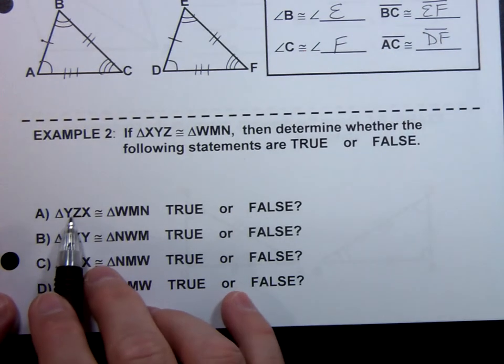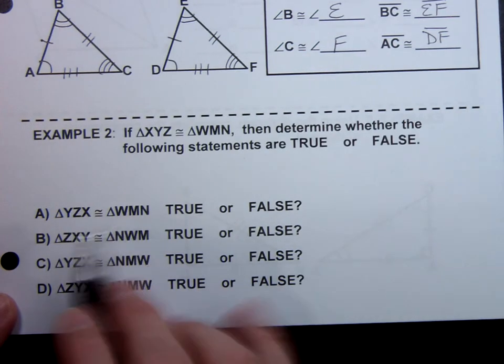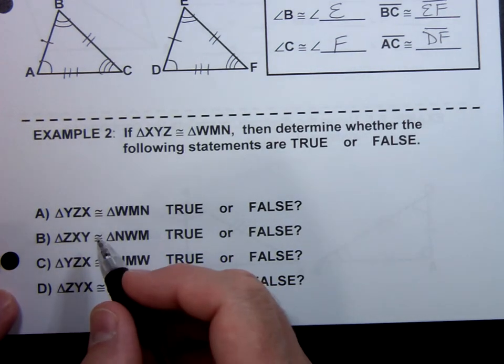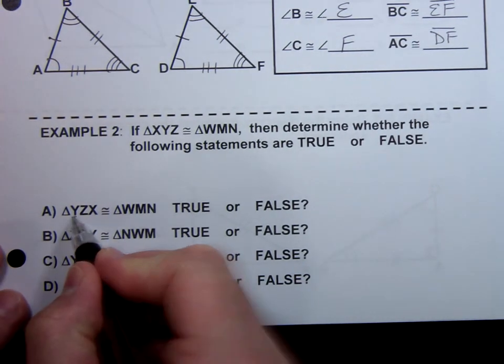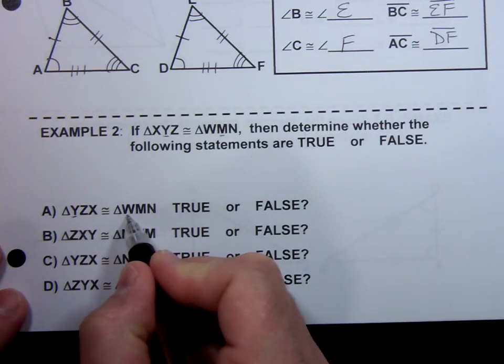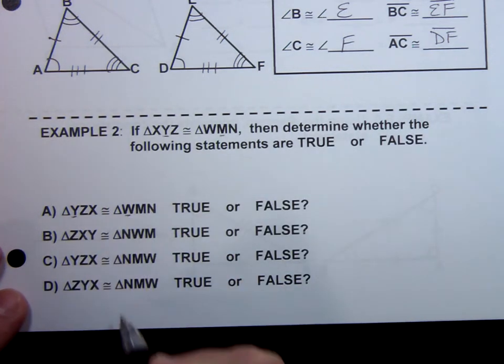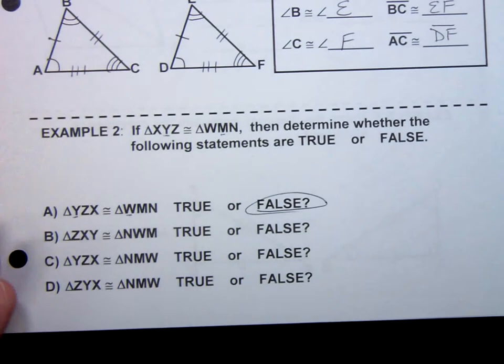Alright, triangle YZX is congruent to triangle WMN. Let's make sure that the same angles still correspond with each other. Y should correspond with M. Does Y correspond with M? No. So that's already a problem. These are not in corresponding order, so this is a false statement.